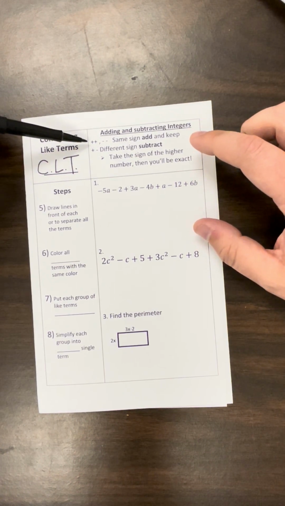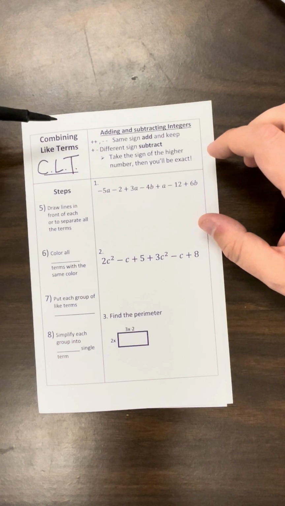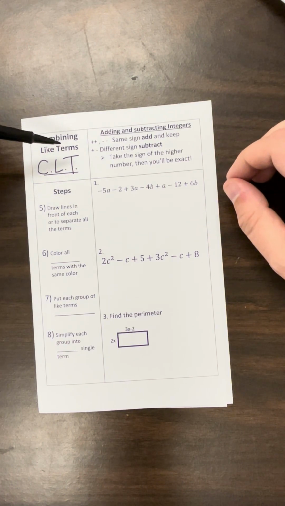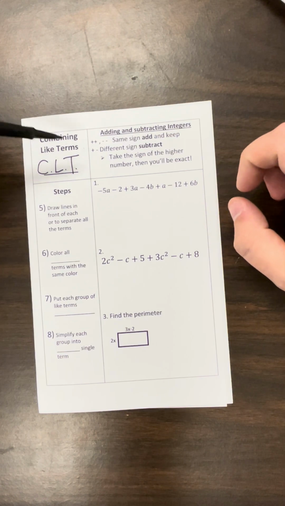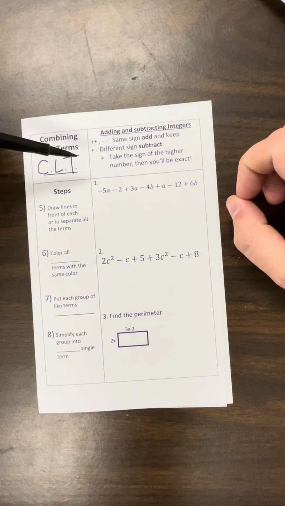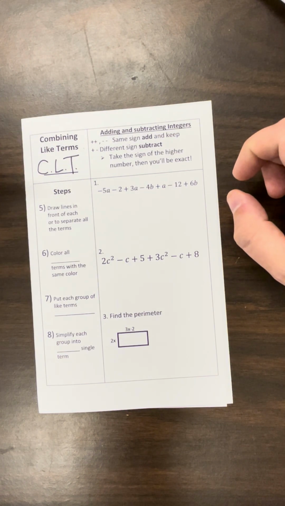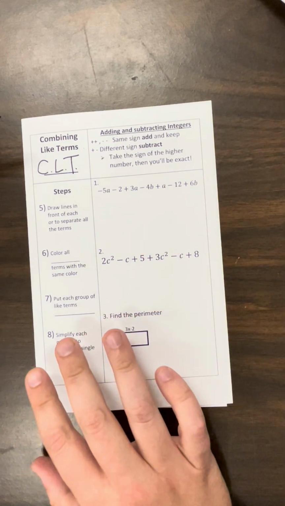If they have the same sign, two positives or two negatives, make sure you add those and keep the sign. If they are different signs, a positive and a negative, you'll subtract, and then whichever one was the higher number, you will keep that sign.